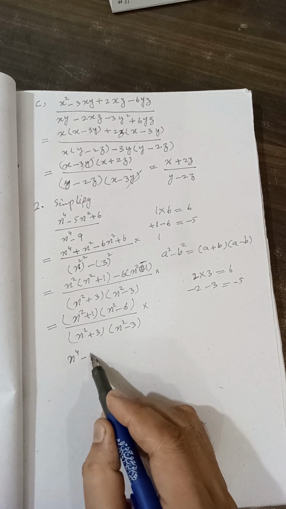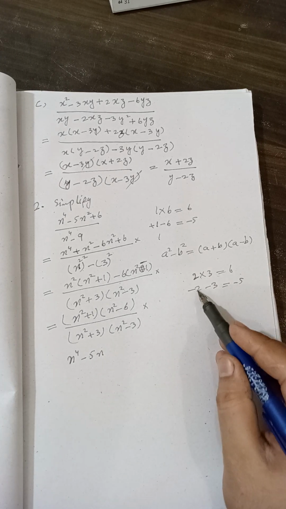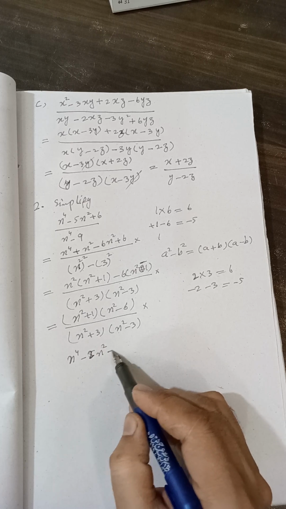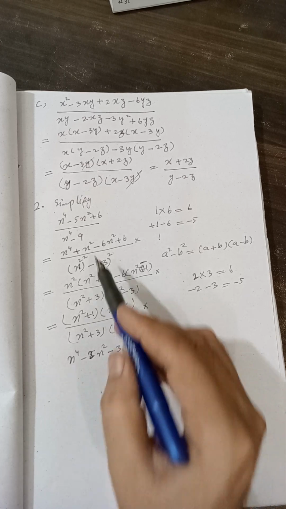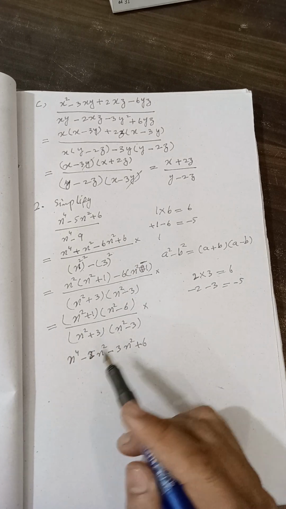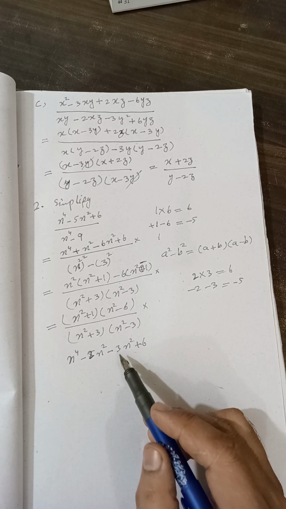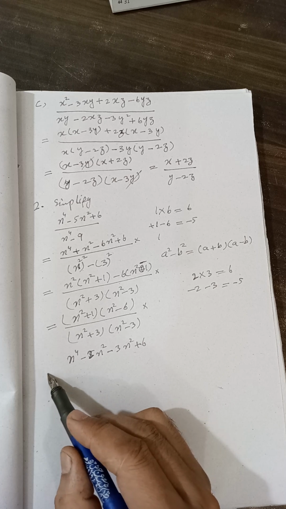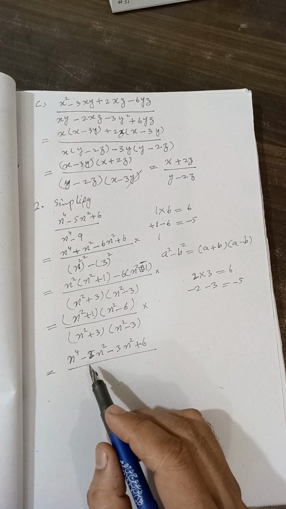n to the 4 minus 5n, sorry, minus 2n square, and minus 3n square, then plus 6. For this minus 5n square, I have written minus 2n square and minus 3n square, because minus 2 and minus 3 makes minus 5. And in the denominator our working is right.